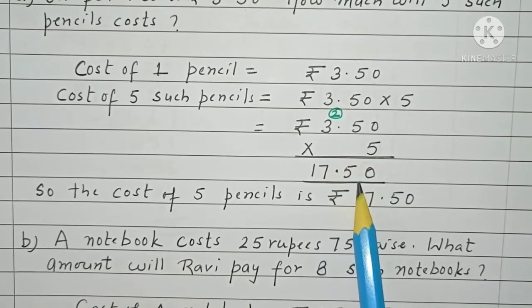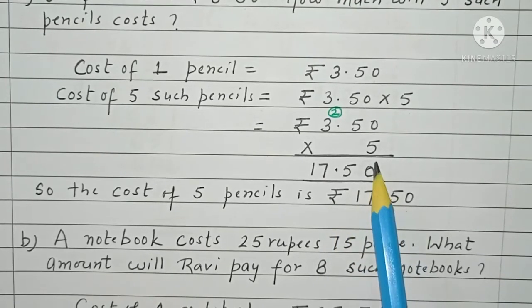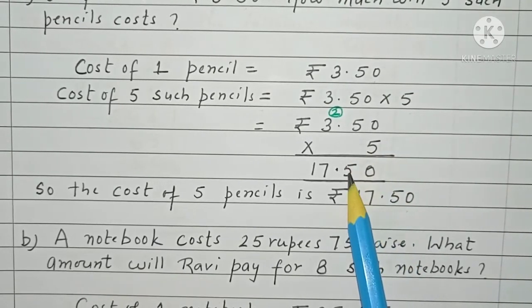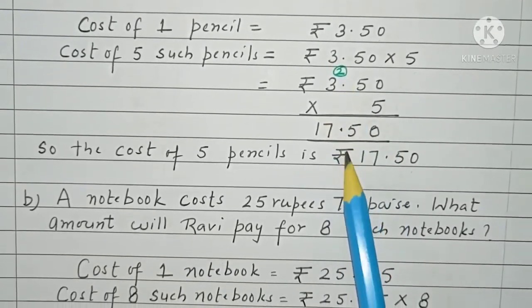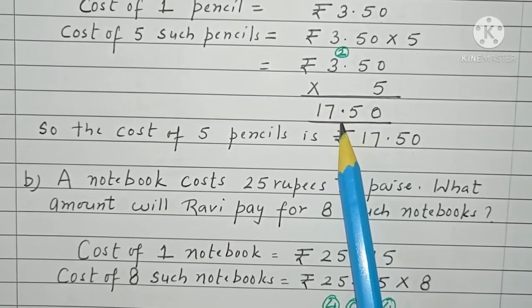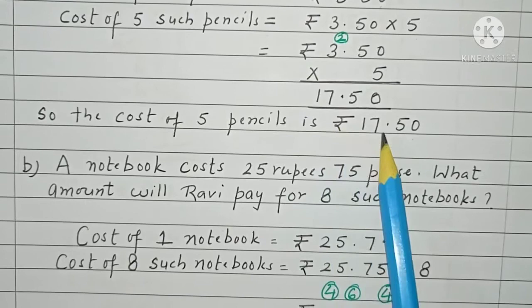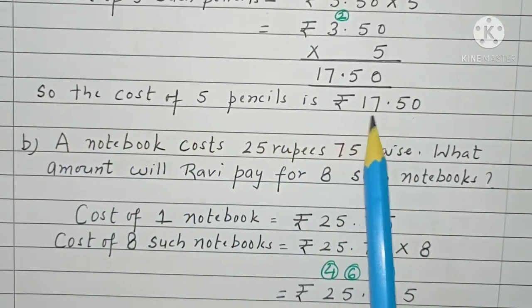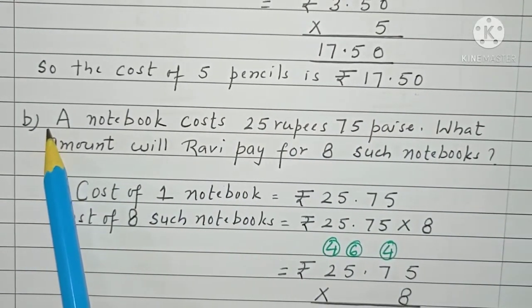So, when we multiplied it, the answer comes out to be rupees 17.50. As we can see here, 5 zeros are 0, 5 fives are 25, 2 is the carryover, 5 threes are 15 plus 2, 17. Putting a dot, counting the 2 digits from the right, it is rupees 17.50. So, the cost of 5 pencils is rupees 17.50.